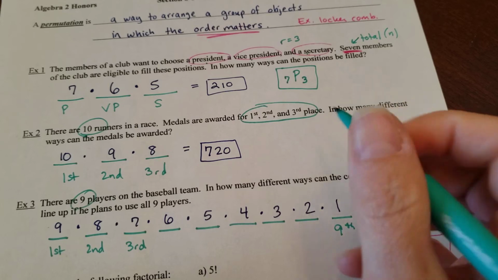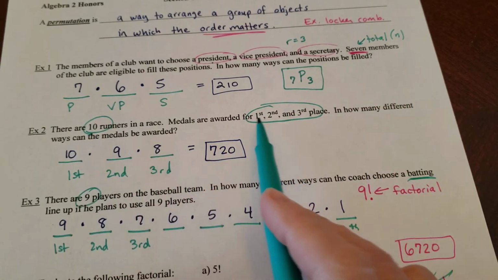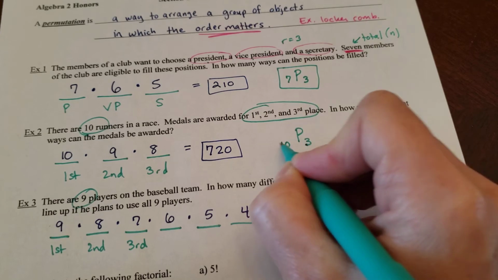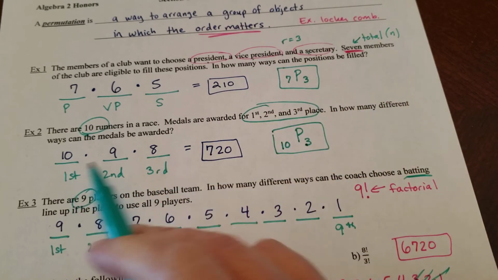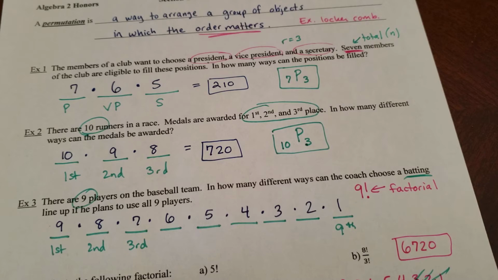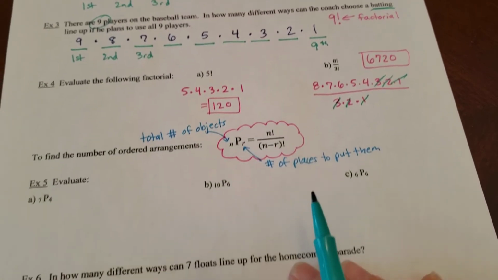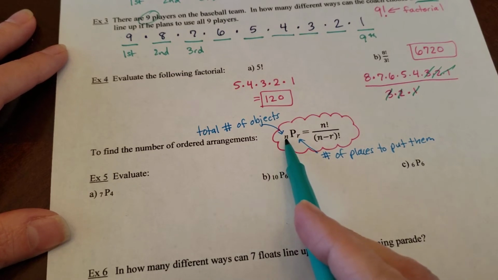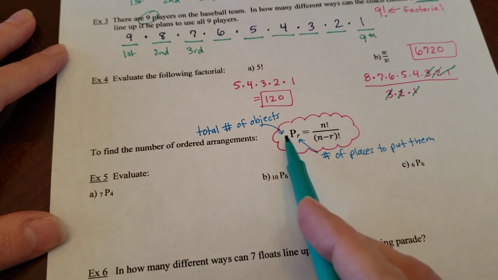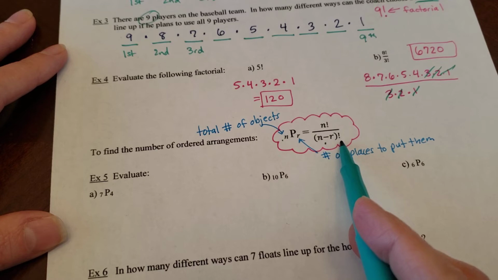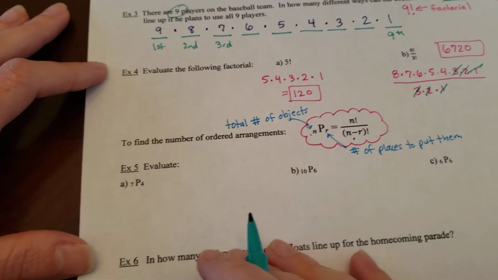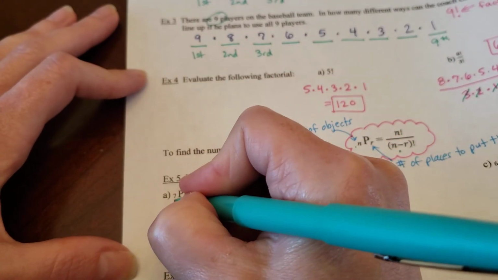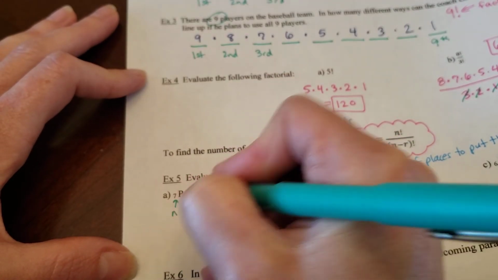Same thing here. If you have 10 runners and you have 3 positions, it's 10p3. And that would give you the same answer like the other ones. So let me show you how to work the formula. You're going to take the first number with the factorial over the n minus r factorial. So for this first example, this is your n, and this is your r.